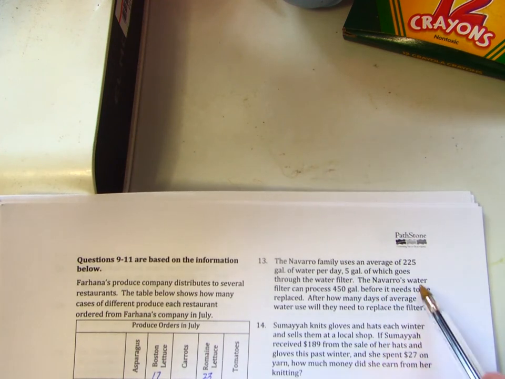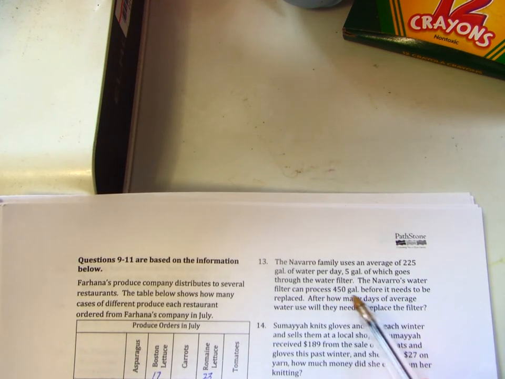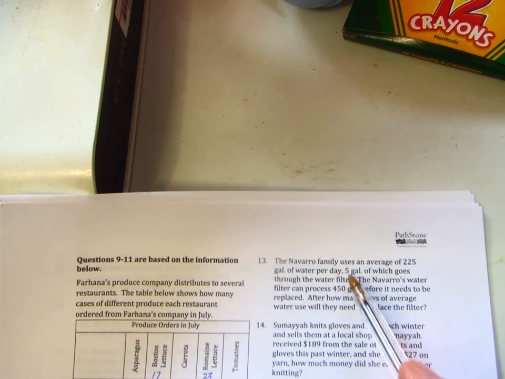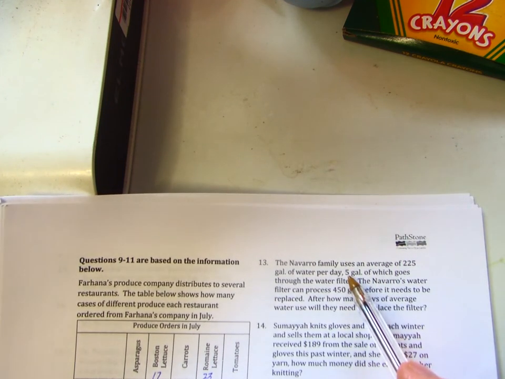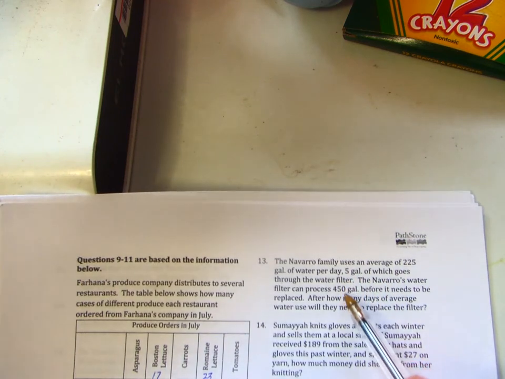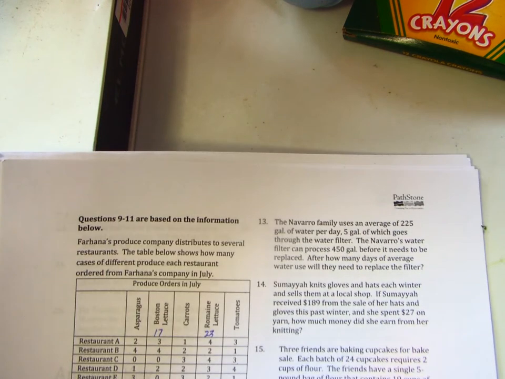The Navarro's water filter can process 450 gallons before it needs to be replaced. After how many days of average water use will they need to replace the filter? So we don't want this number, 225. We want this number: 5 gallons that the water filter processes each day, and it can process 450. So we want to know how many fives there are in 450.